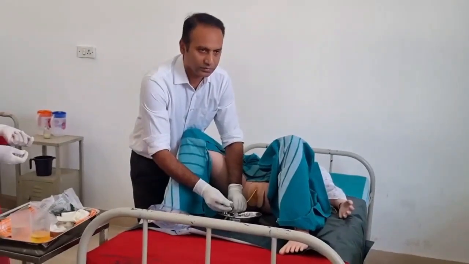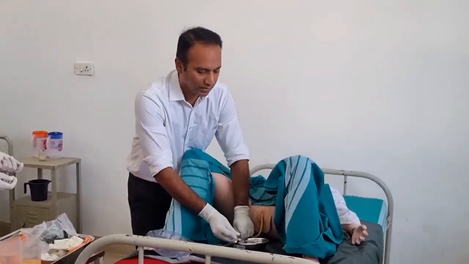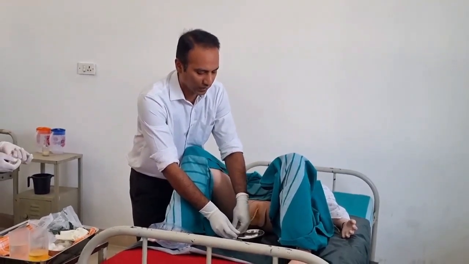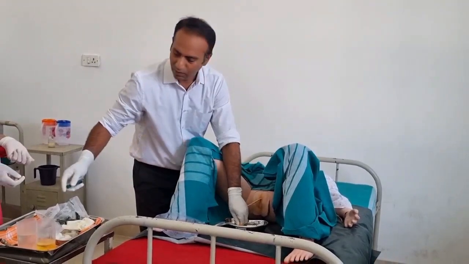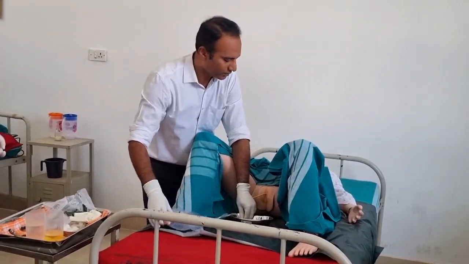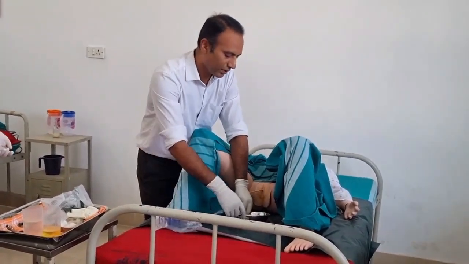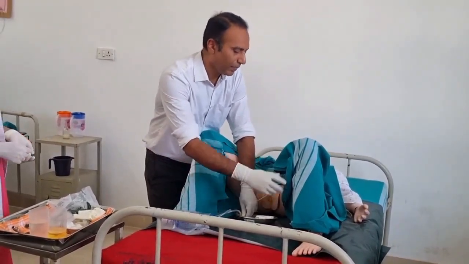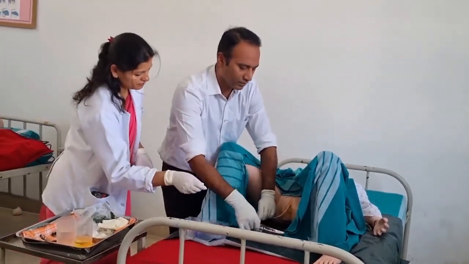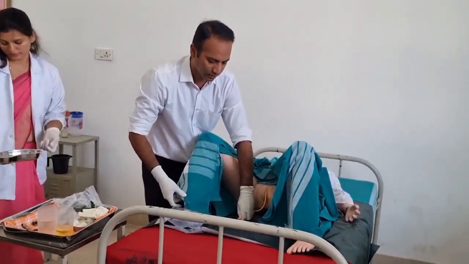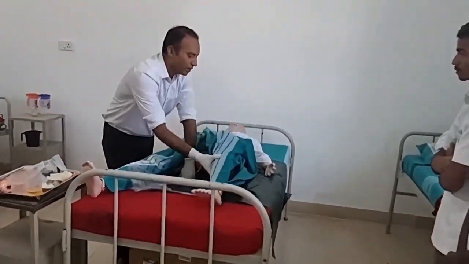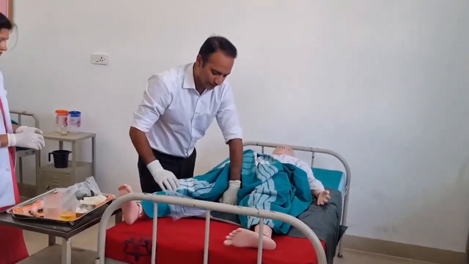Okay, and if she pulls it out, then it becomes an injury, right? Understood? Okay. So this is the method, and then you can remove the kidney tray. Please continue this. You can remove the draping cloth as well.